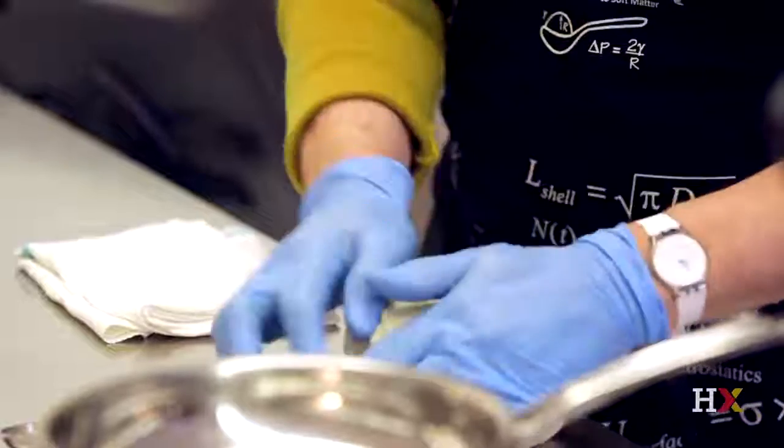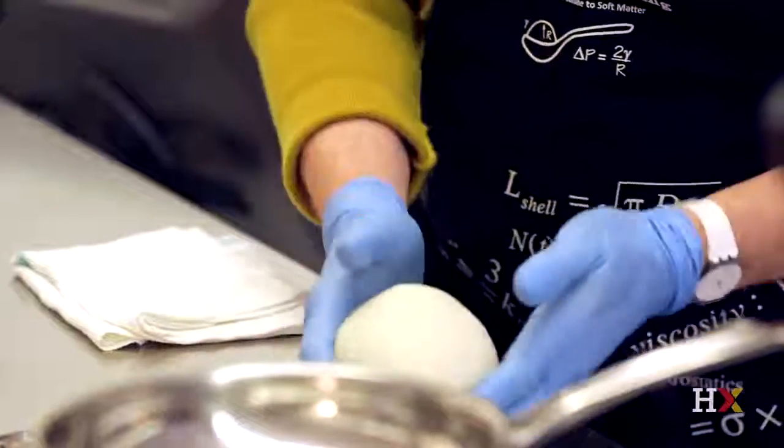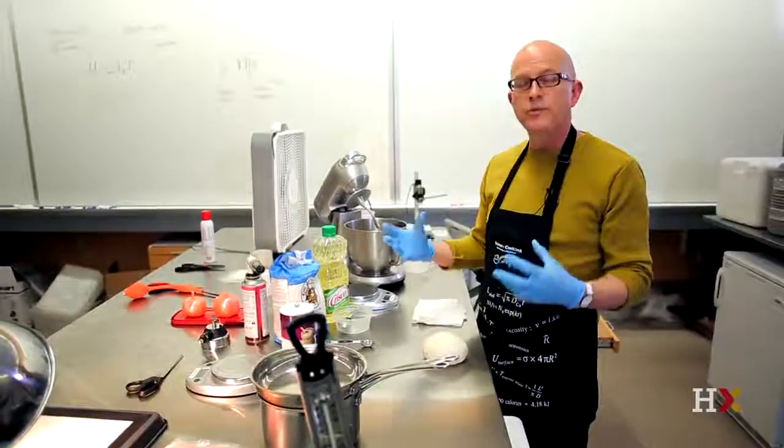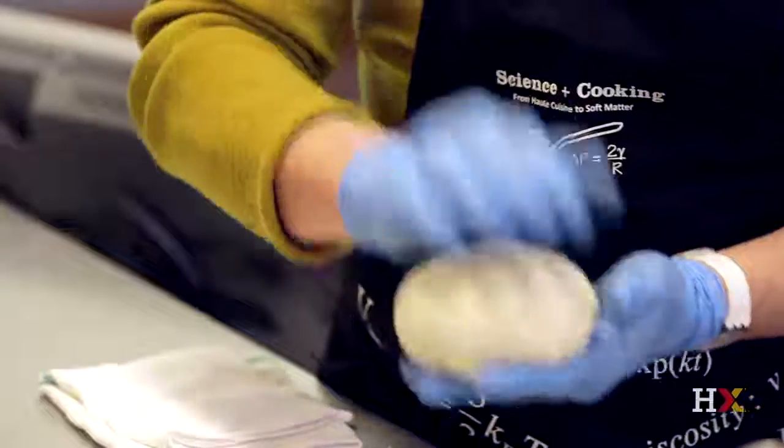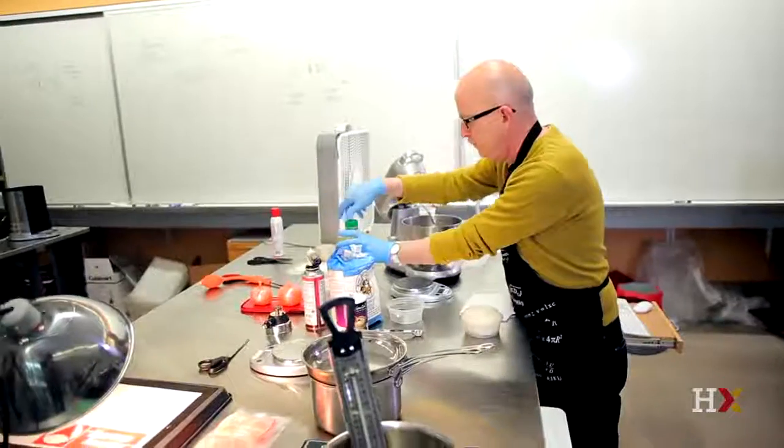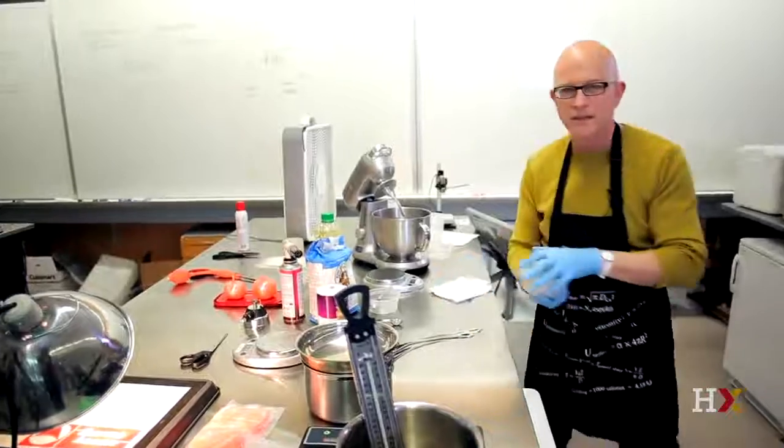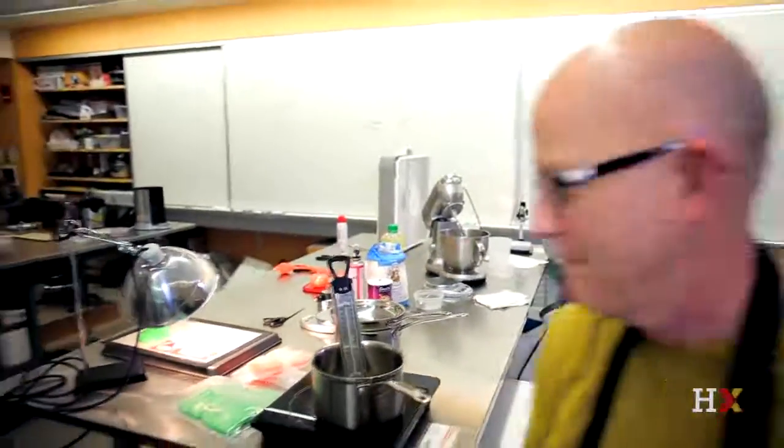But what we want to do is allow the flour to absorb all that water. To fully absorb it takes 24 hours. And we'll refrigerate it and we'll come back and visit it later. And absorbing water helps develop the gluten network. You can imagine that if all the gluten molecules are not dissolved in water, they will not as easily be able to stretch out and form bonds with each other.